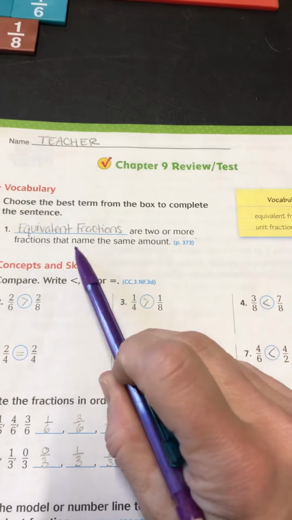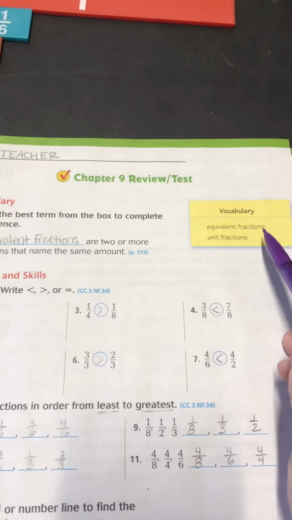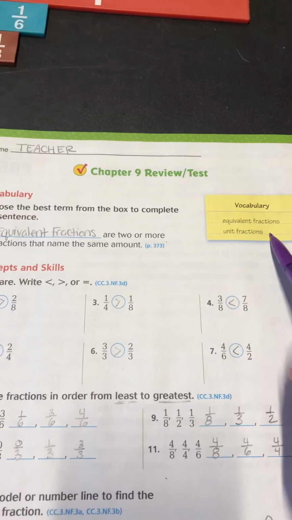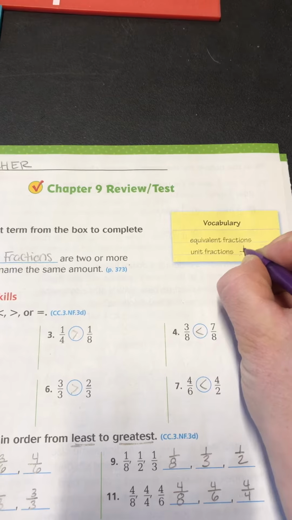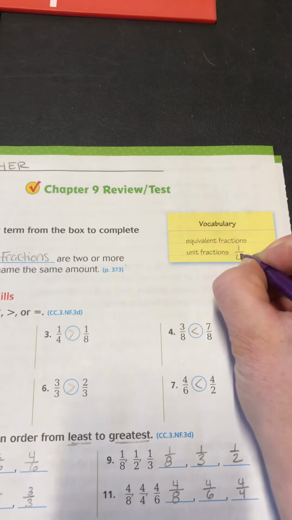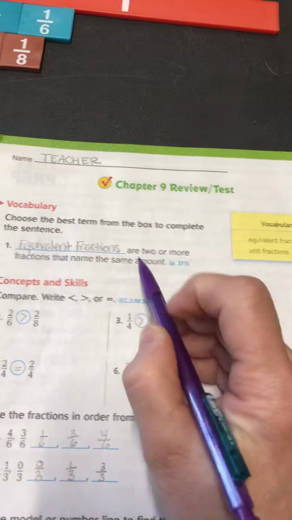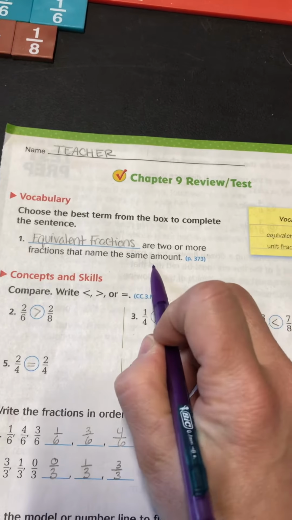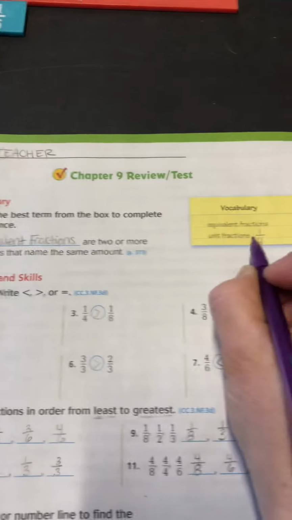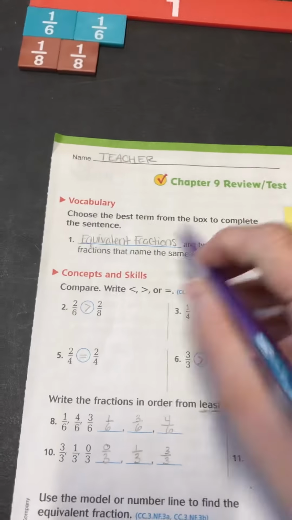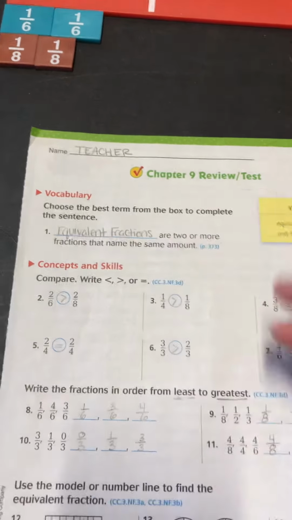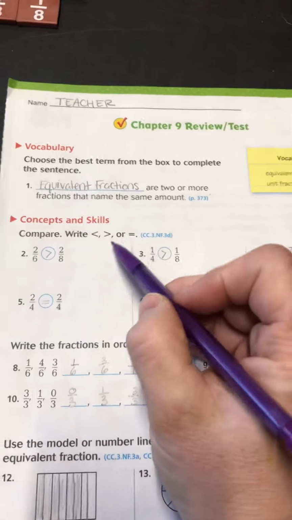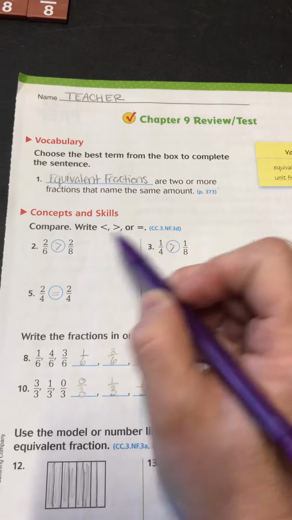Blank are two or more fractions that name the same amount, and they're either equivalent fractions or unit fractions. So if you remember, a unit fraction is how many it's divided into, and the number is always a 1 on the top. So is that two or more fractions that name the same amount? Nope, because it's always a 1 in the numerator. So it's equivalent fractions, two or more fractions that name the same amount. Equivalent means the same.